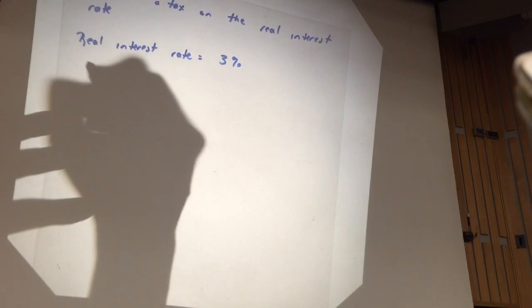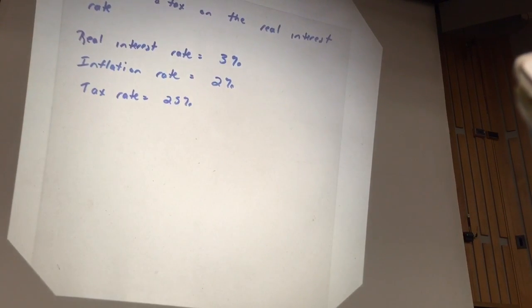is 3%. And let's say, I mean, that's an amazing interest rate to get in Canada right now, but it's sort of in the realm of possibilities. And let's say that, as is actually the case, the inflation rate is 2%. So this is kind of realistic. And let's suppose that the government puts a tax on our investments so that the tax rate is 25%. Also realistic.